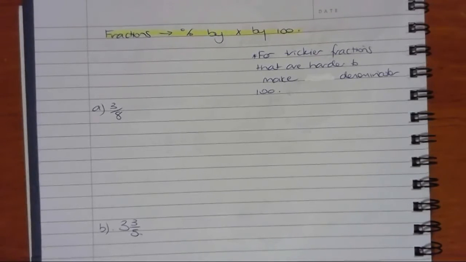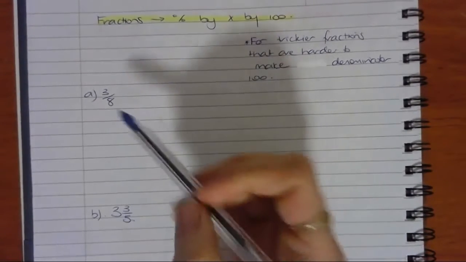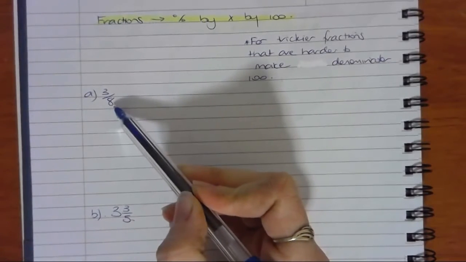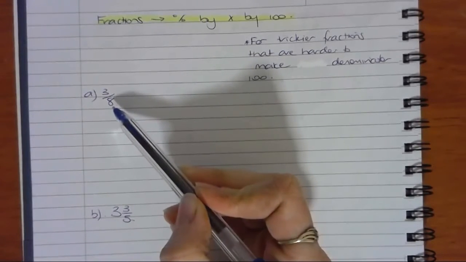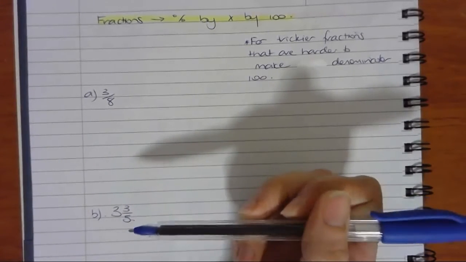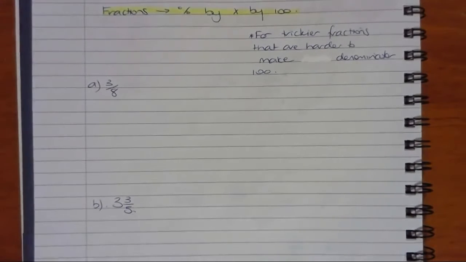Okay, but for this one, these examples here, I'm sure you can see they're a little harder to work out how to make a denominator of 100. So it probably challenges you to think, oh, how do I turn 8 into 100 by multiplying? That's really hard. And then mixed numbers are tricky as well. So I'm going to show you a method that works for these types of fractions. Okay, these ones are a little bit more difficult to work out.